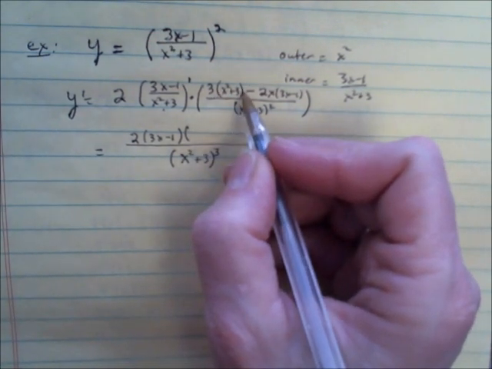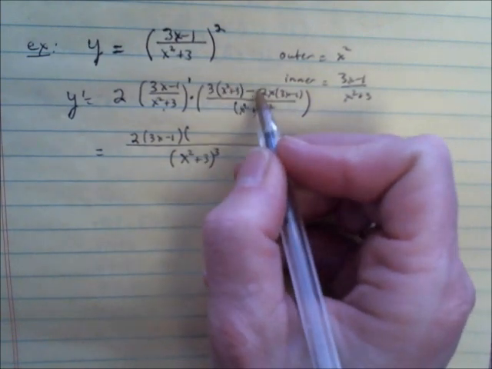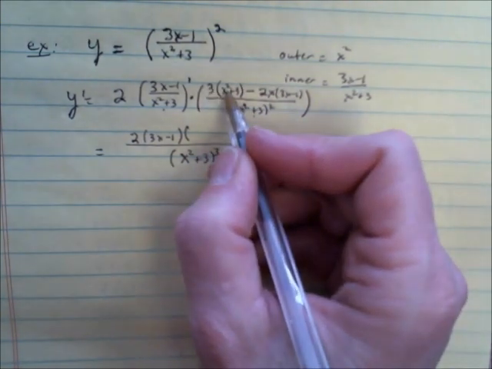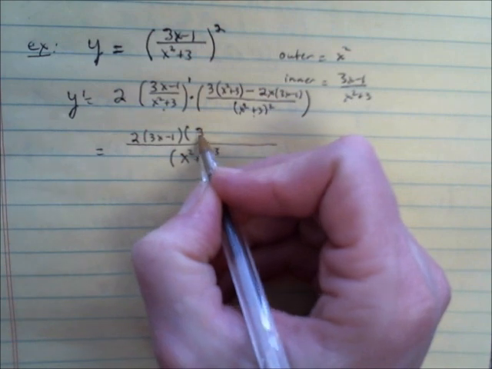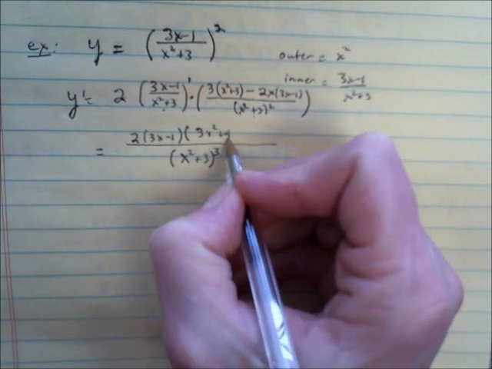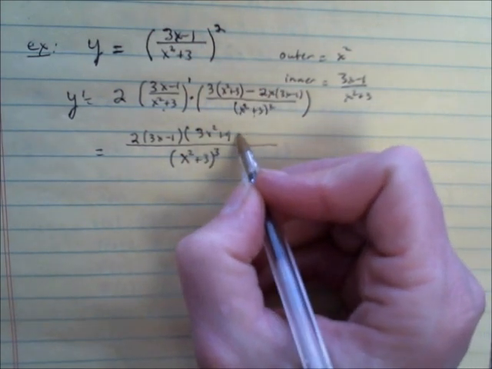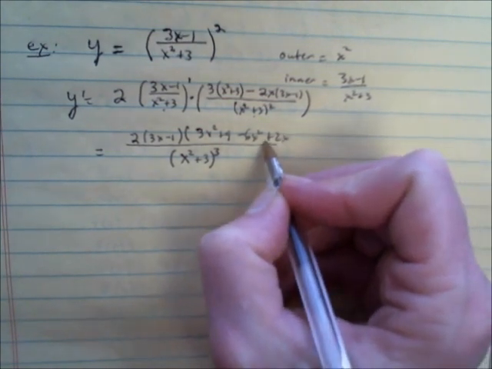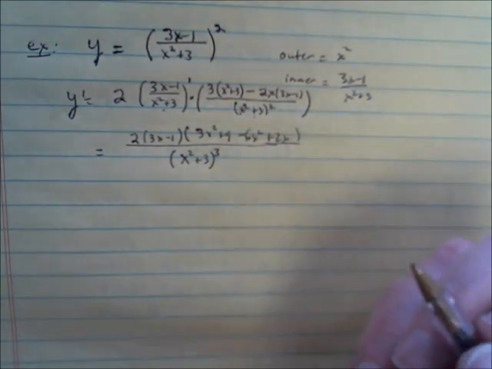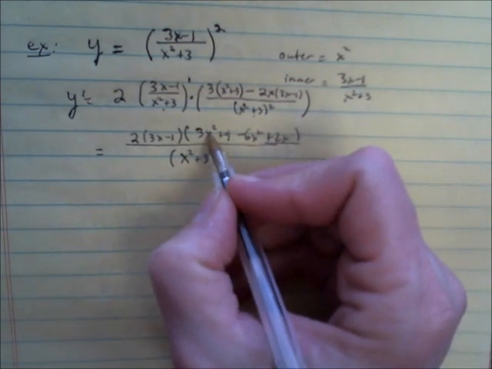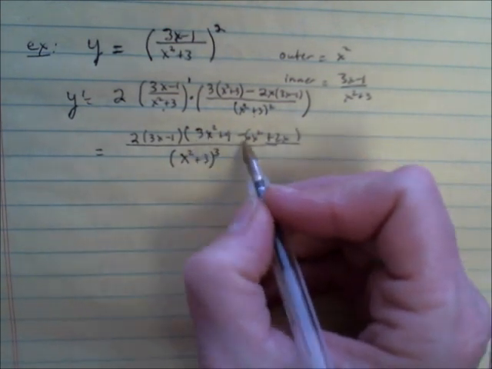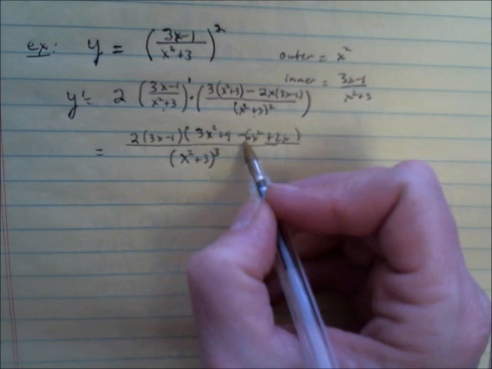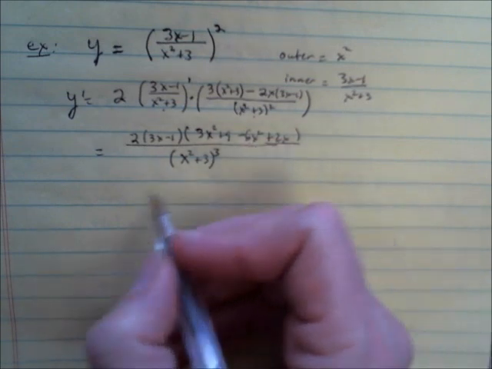Inside this numerator, we have 3x squared plus 9. We have minus 6x squared plus 2x. And so I think I'll clean this up a little bit. 3x squared minus 6x squared is negative 3x squared.